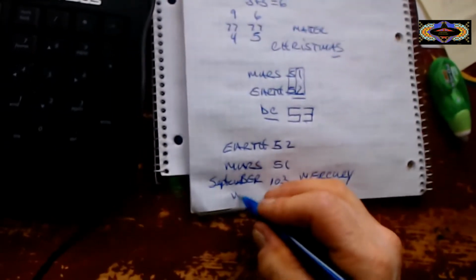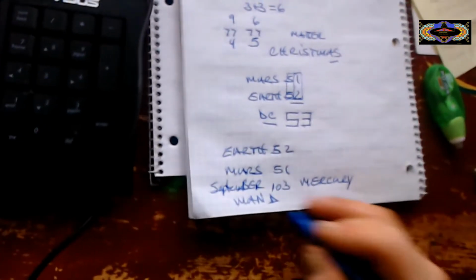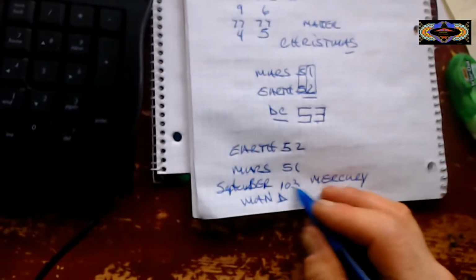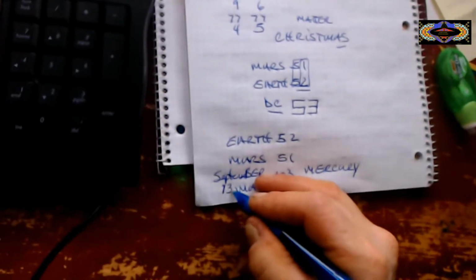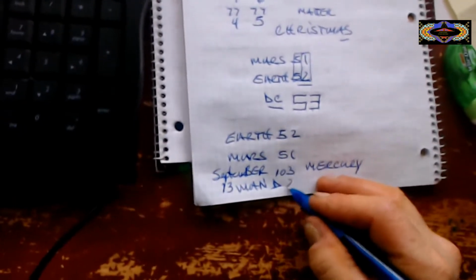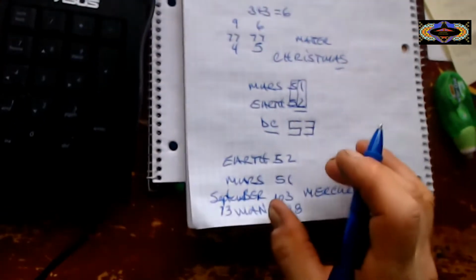Also represents Mandy. Mandy, 13. Man is not man until he's 13. And the numeric value for man is number 28. And that's the cycle of the rotation.